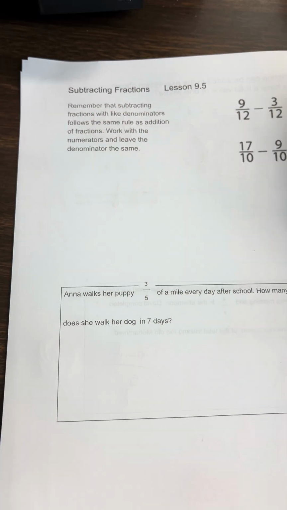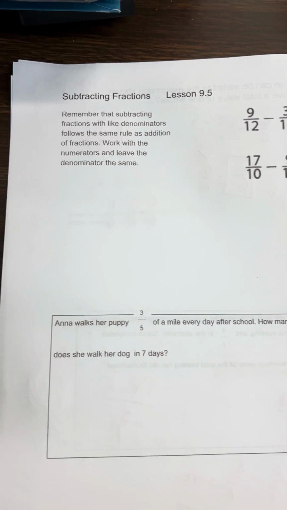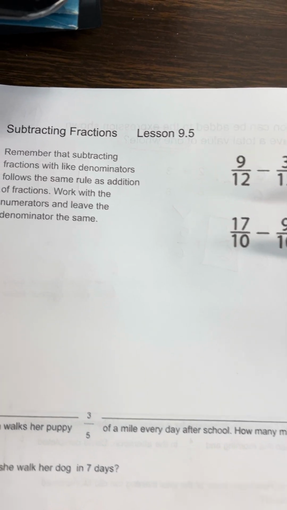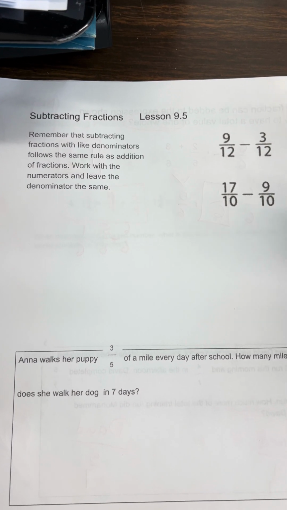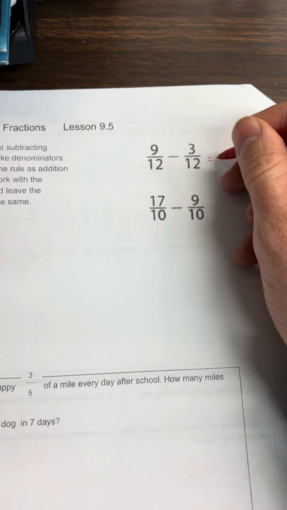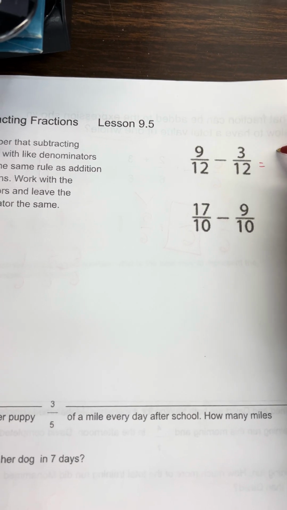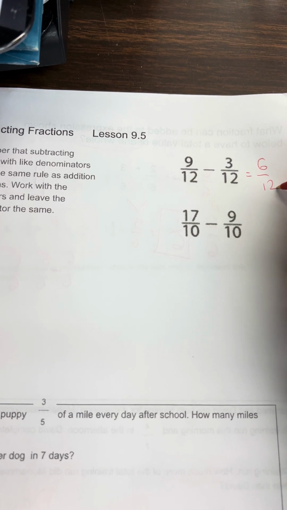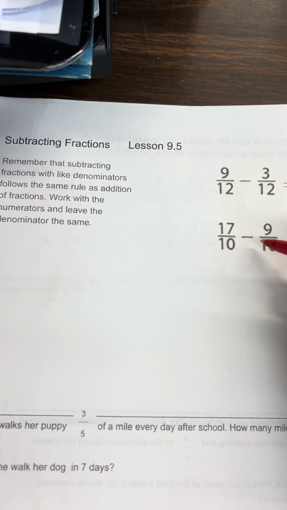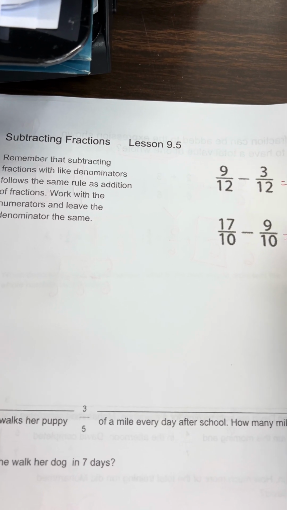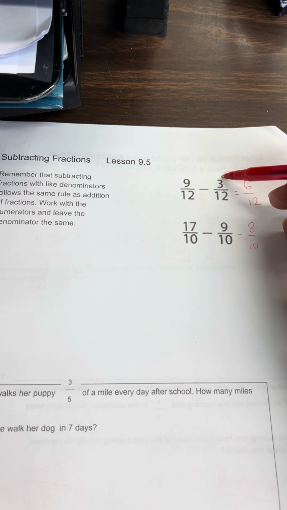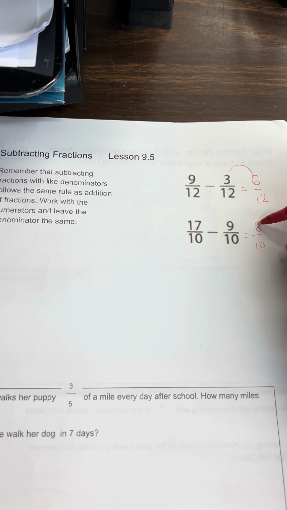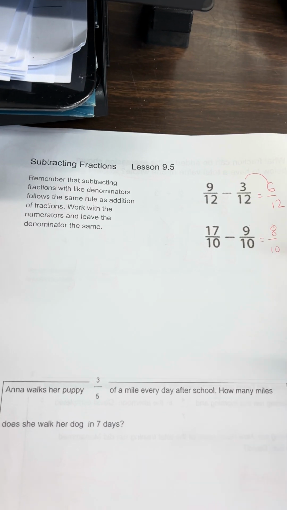Okay, subtracting fractions from lesson 9-5. Remember, when you're subtracting fractions, it follows the same rule as adding fractions. The denominator stays the same, we just use the numerators. 9/12 minus 3/12 is 6/12. 17/10 minus 9/10 would be 8/10, and I could check these by adding this plus this, and it would equal this. This plus this should equal this.